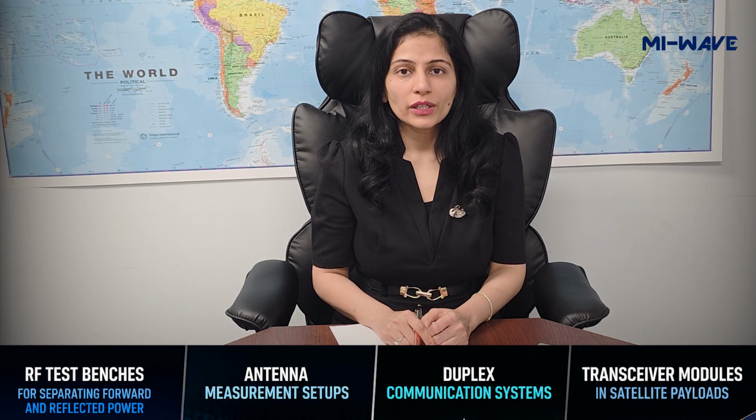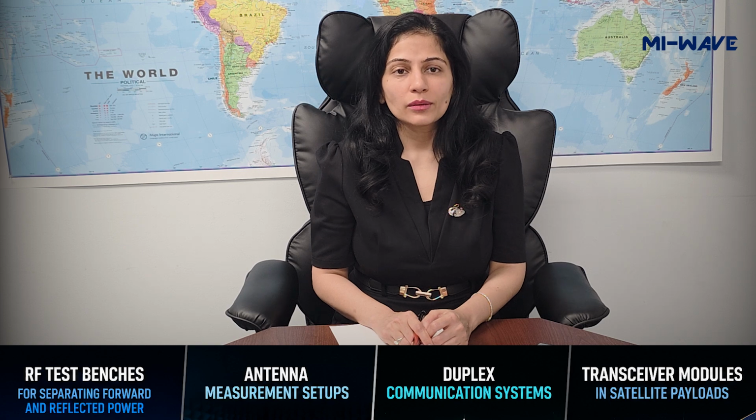You will also see circulators in RF test benches for separating forward and reflected power, antenna measurement setups, duplex communication systems, and transceiver modules in satellite payloads. So when you look at real systems, isolators are mainly about protection, while circulators are about signal routing and enabling simultaneous transmit and receive operation. Hence, instead of thinking of these as just components, think of them as tools. Isolators protect your system, circulators organize your signal flow. And choosing the right one is really what makes an RF design stable, efficient, and reliable.